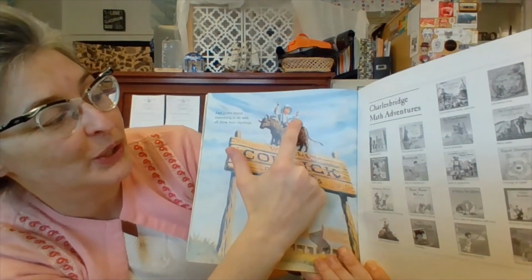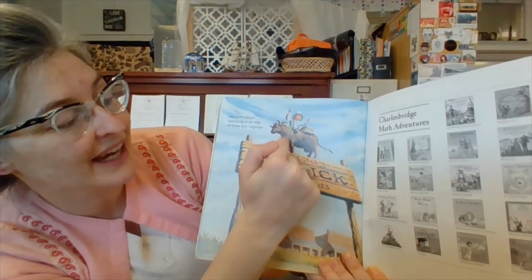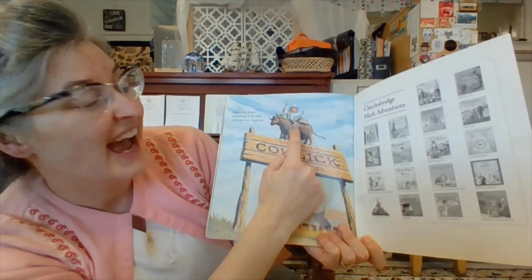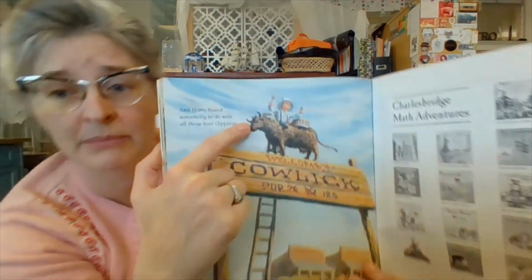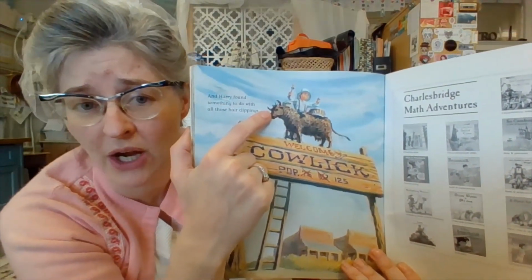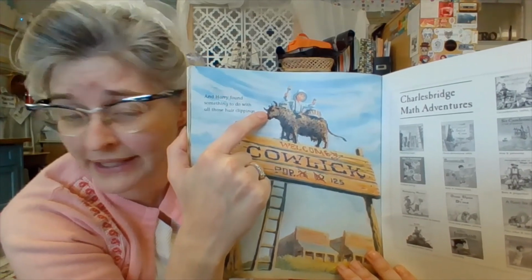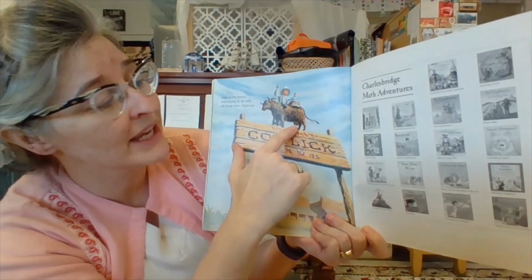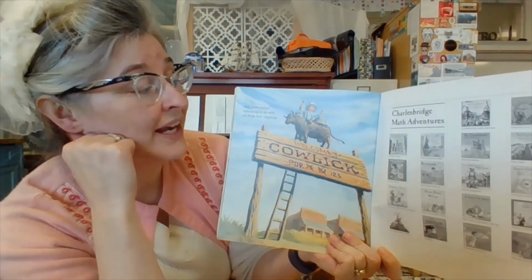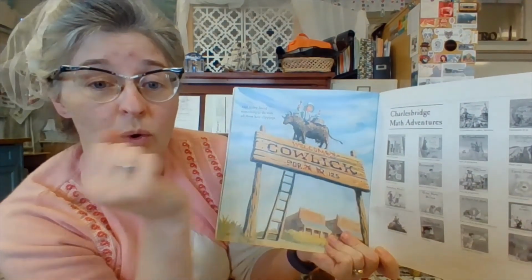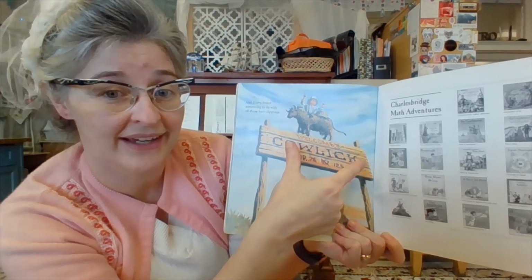Here he's got glue, and he is apparently making the cow for Cowlick out of hair. Now, yes, this bovine does have horns. Sometimes people get confused and think that only bulls or oxen can have horns. Not true. I can see right here that this cow is a cow because this is an udder. So I know that this is in fact a cow for the town of Cowlick.